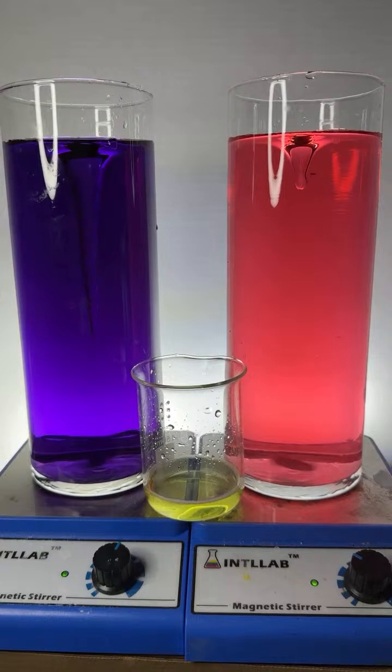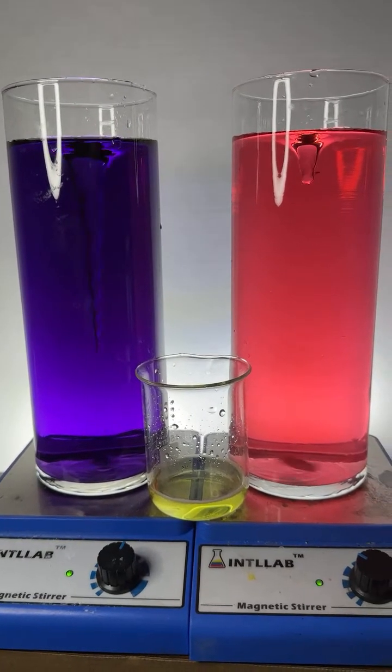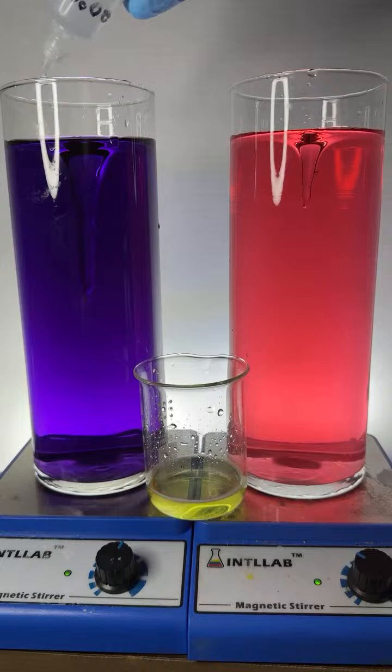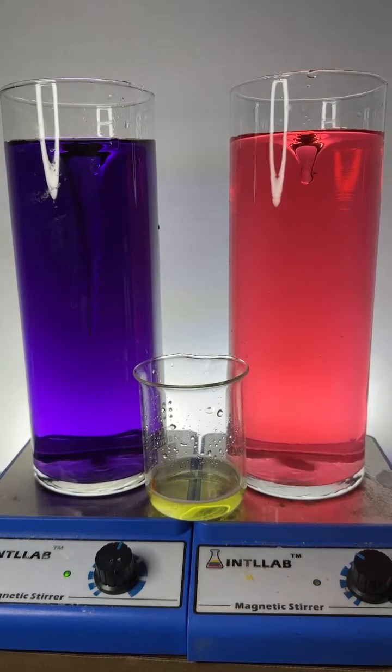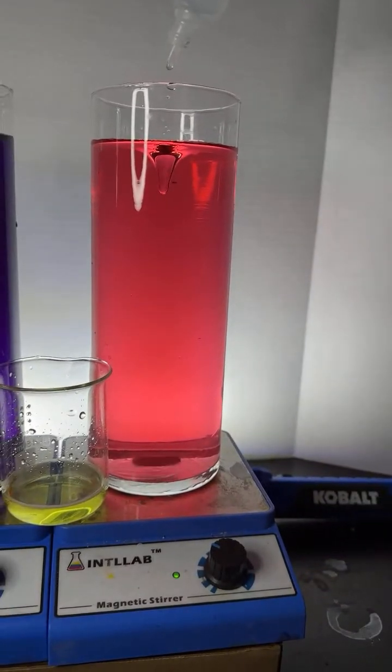I think more violet would make it greener, says Pablo, and they were absolutely correct. Here we go. What am I adding? Oh, I'm adding sodium hydroxide. Let's add sodium hydroxide over here on the right.